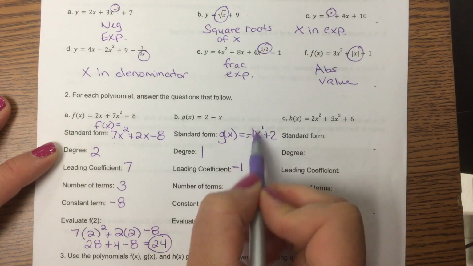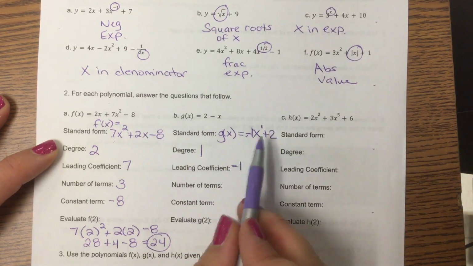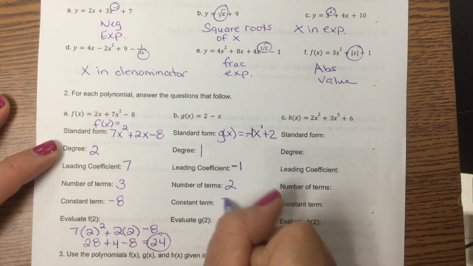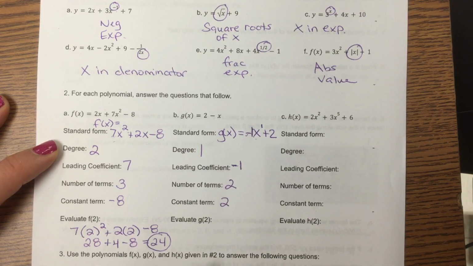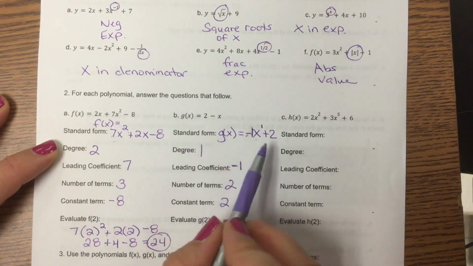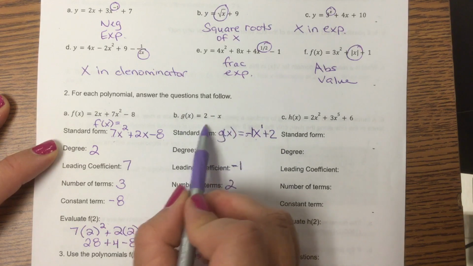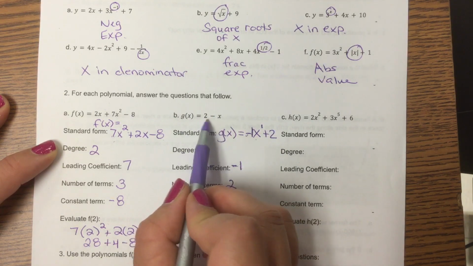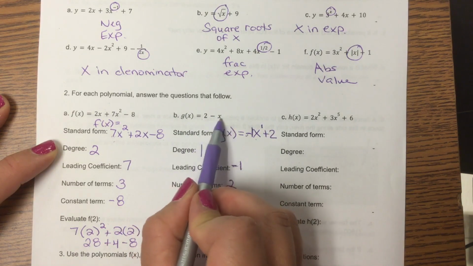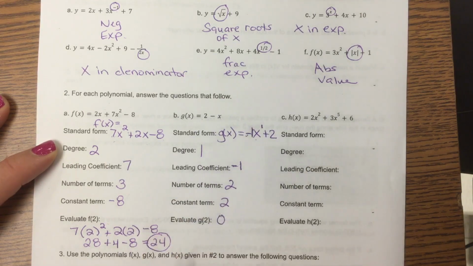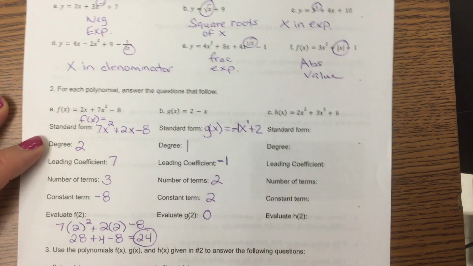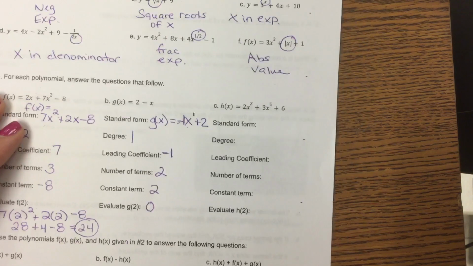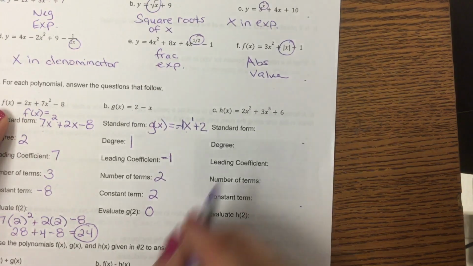So when there's no number, it's a 1. There are 1, 2 terms. The constant term is 2. And then g of 2, I'm going to plug the 2 in. It's actually easier to plug it into the original function because it's just 2 minus 2. And 2 minus 2 is 0. Okay, on example C, standard form.